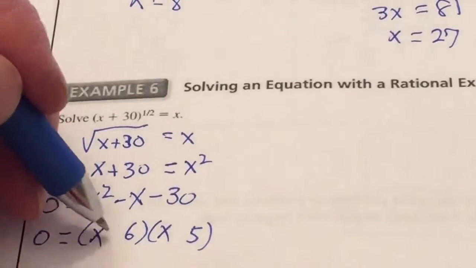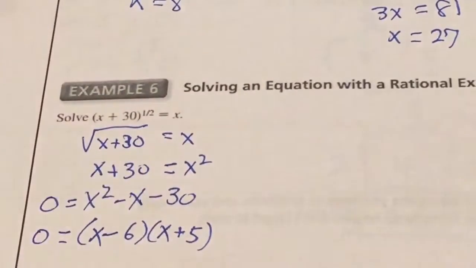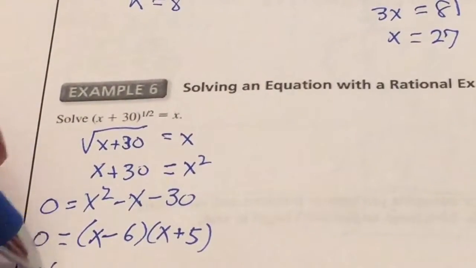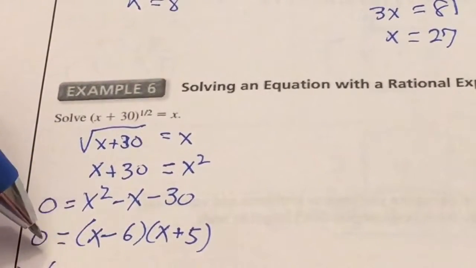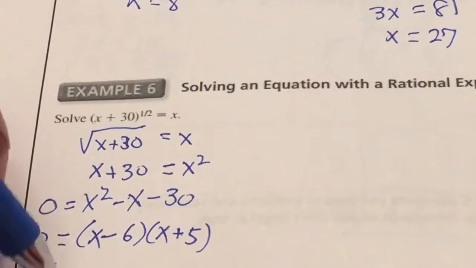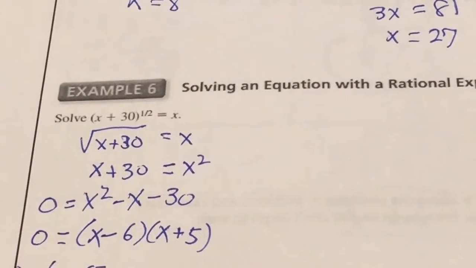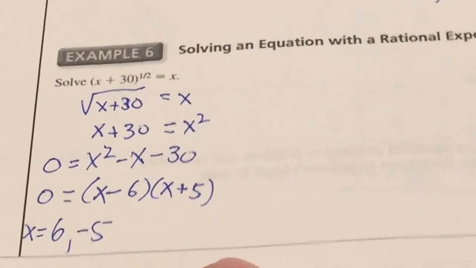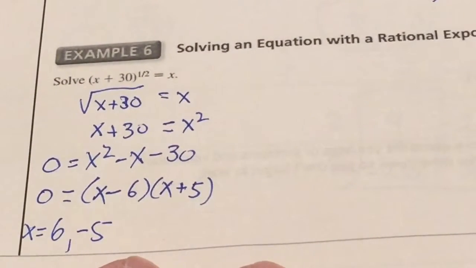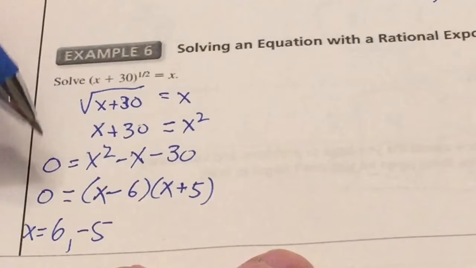6 and 5 should work, negative 6 and positive 5. And if those are the factors, then 6 and negative 5 would be a solution. I can't quite see that. Okay, now, of course, we should check these.